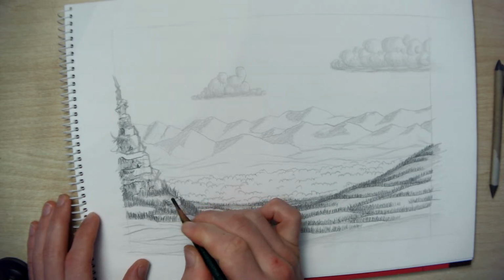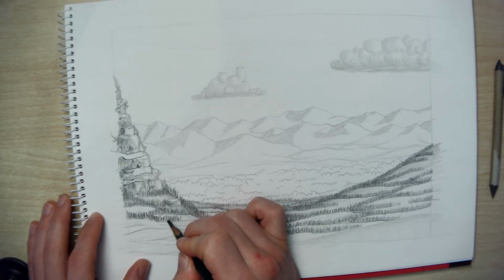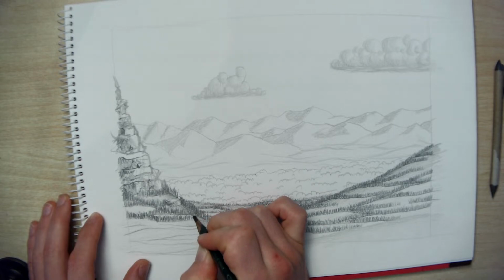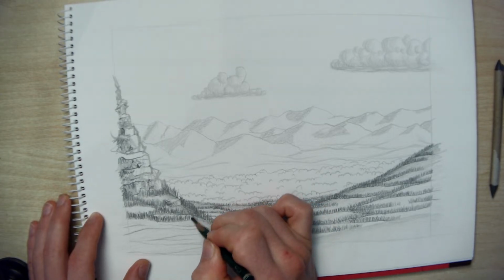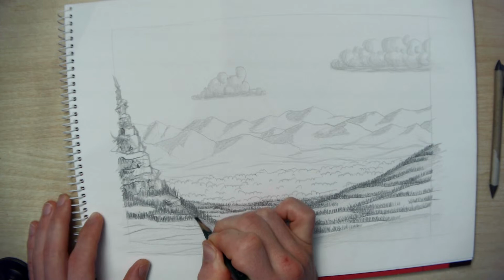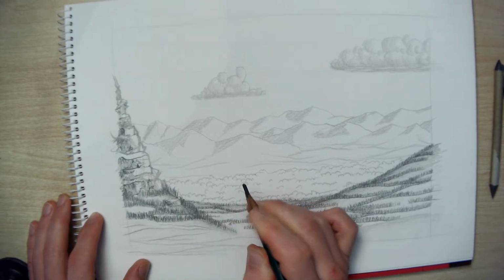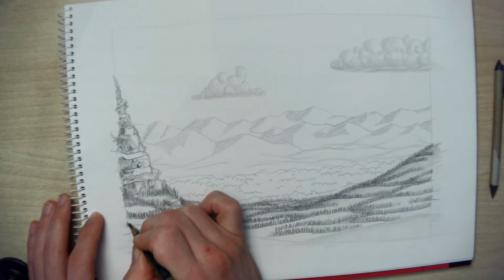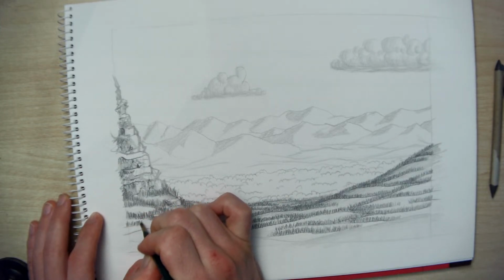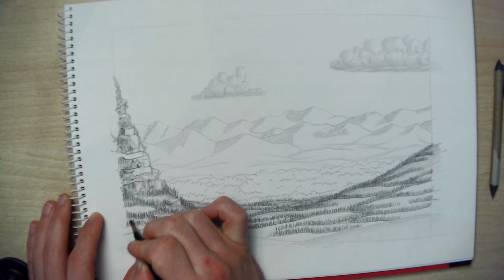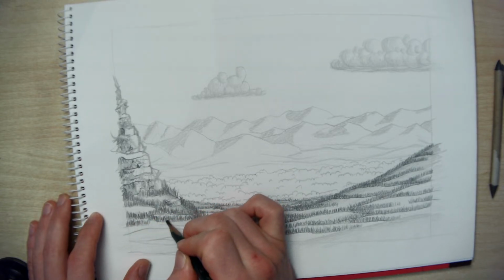Looking at it now, I still think those individual lines of grass look rather flat. Like, you can see the volume of the ground, but the lines of grass still look like very flat lines just going left to right.